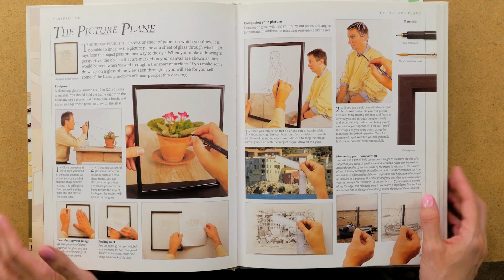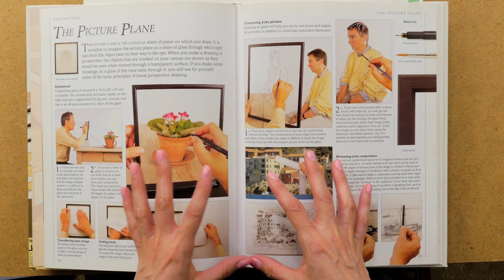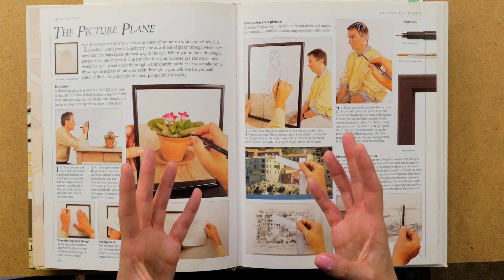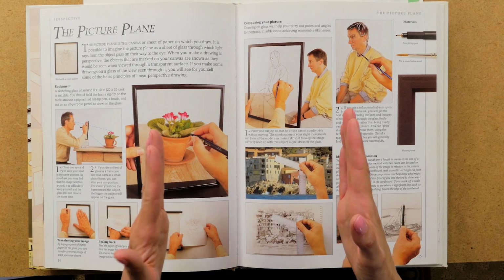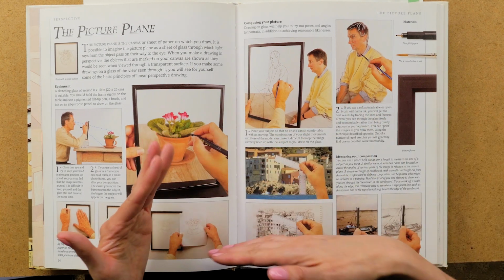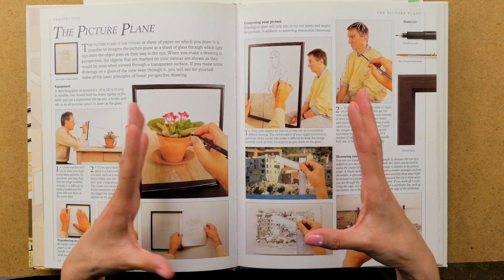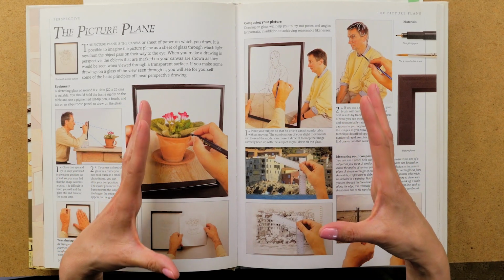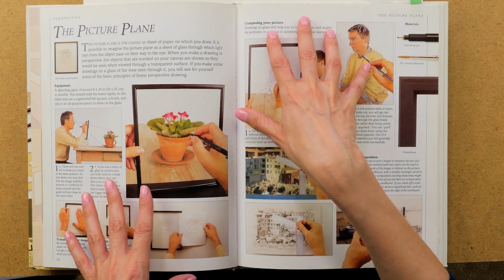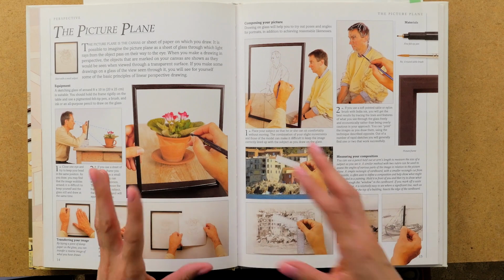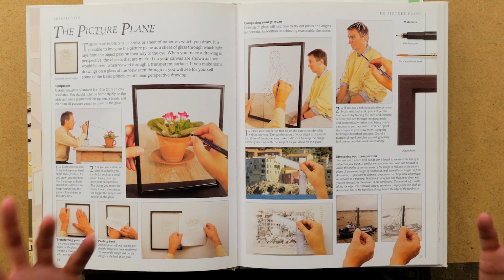It does take 2 pages to explain what the picture plane is, and when you're thinking about perspective, it's kind of helpful to think about a section of air that's kind of a cross section between yourself and the object that represents what you're going to be able to include on your drawing paper. So it goes into a lot of detail explaining that. That's the picture plane.